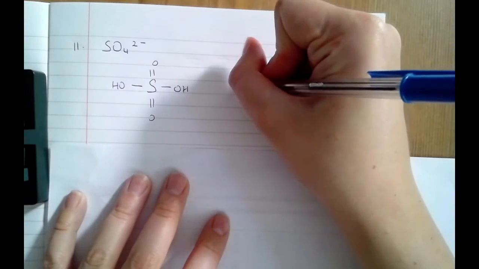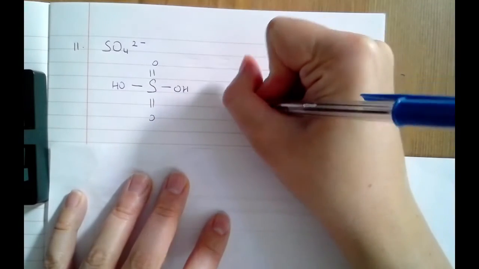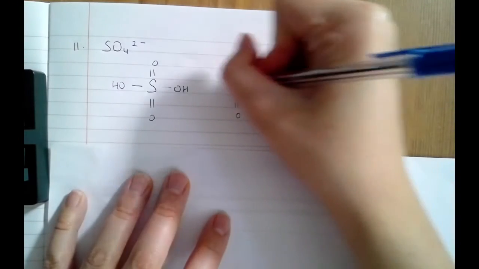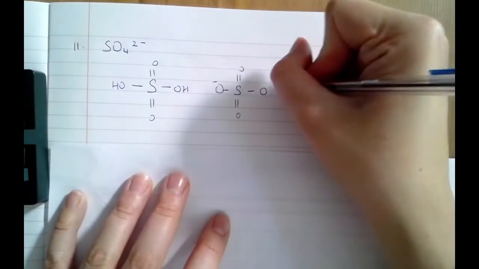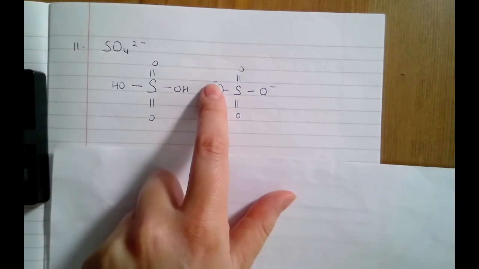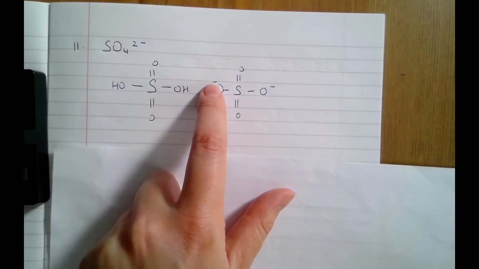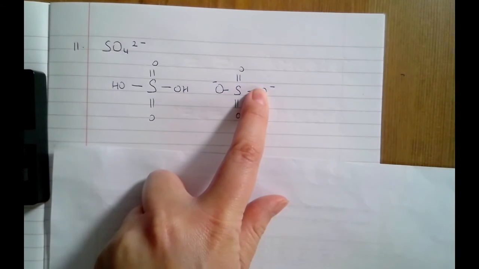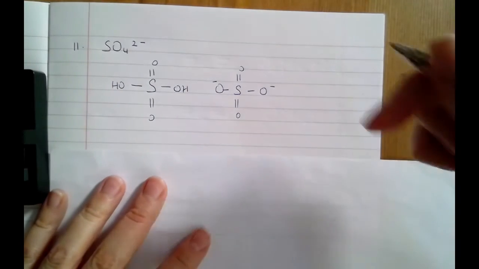So what I've actually got is sulfur, double bonded to 2 oxygens, single bonded to an oxygen, and each of those oxygens now has a negative charge. You've lost the 2 hydrogens and they've left their electrons behind. Okay, so it's an acid, it dissolved, it gave 2 H plus ions. The hydrogens departed, left their electrons behind, and each oxygen that was originally bonded to a hydrogen now has a negative charge. So I need to show that in dot and cross.